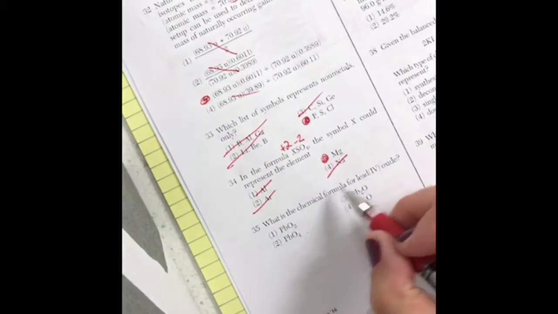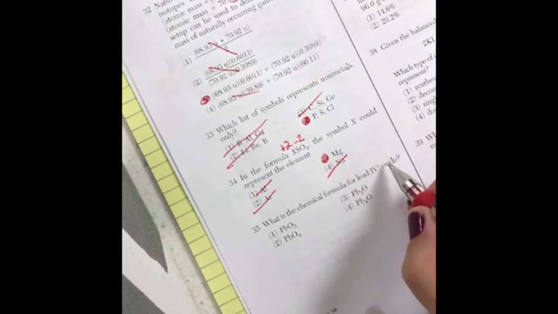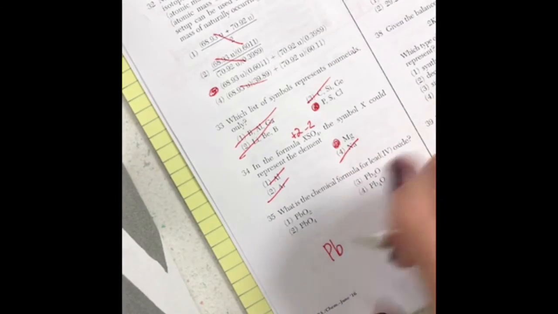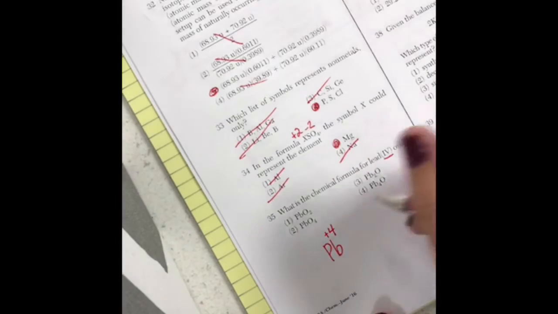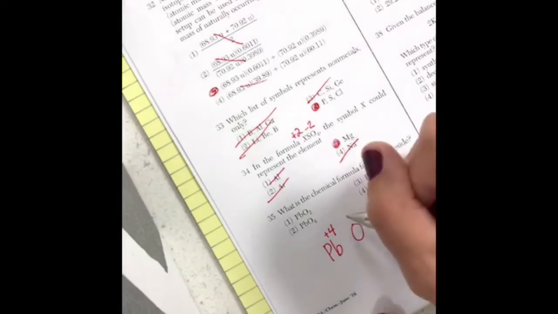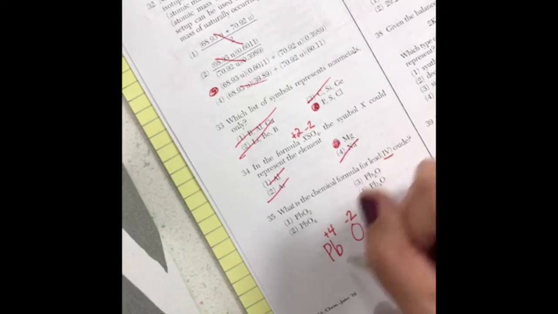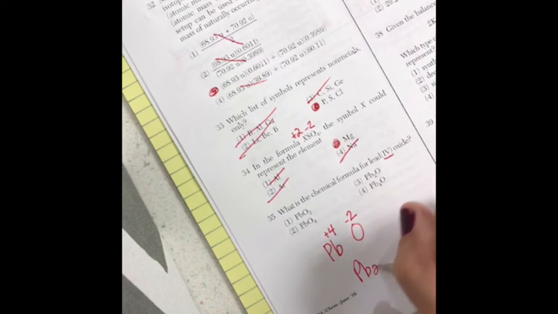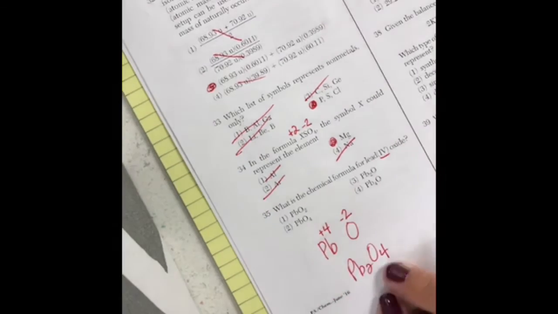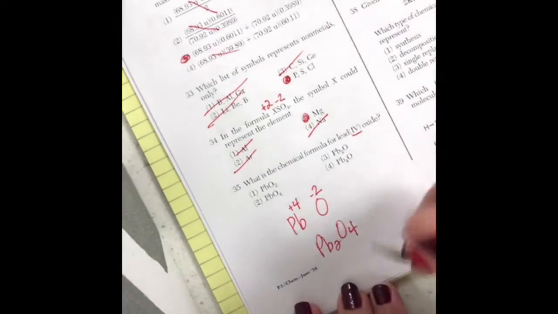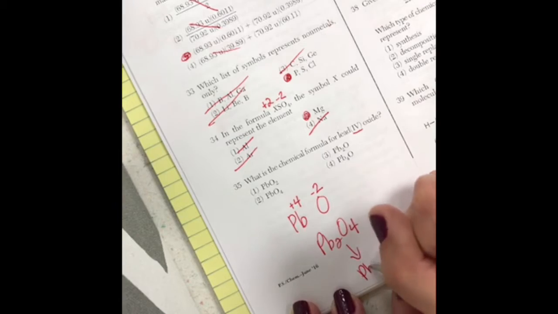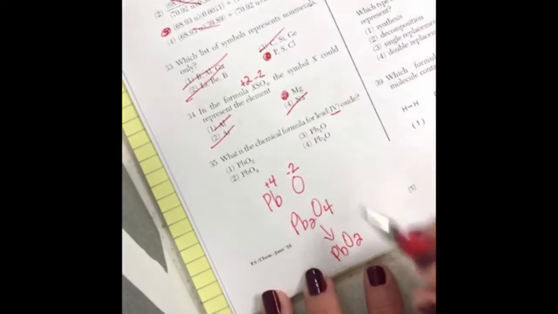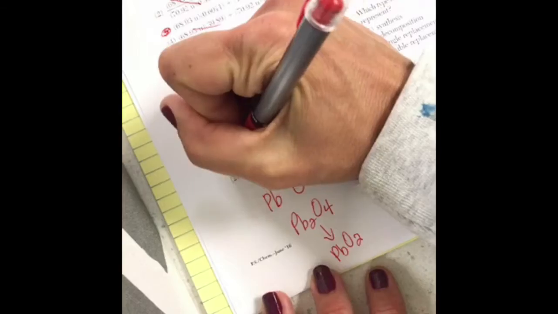All right, what is the chemical formula for lead 4 oxide? So lead is Pb. The 4 tells me the lead has a charge of +4. Oxygen is O. Oxygen's charge is -2. Crisscross, Pb2O4. Now that can be reduced. So if it can be reduced, I should go ahead and reduce it. And you'll also see Pb2O4 isn't a choice. So PbO2 is what it would be if you reduced it. And there it is, choice 1.